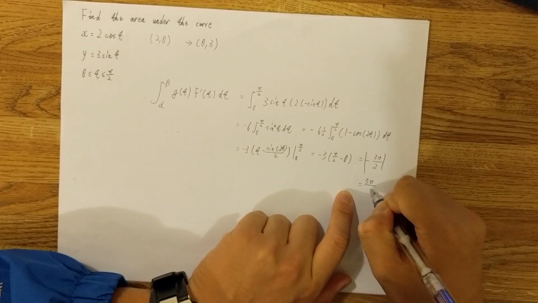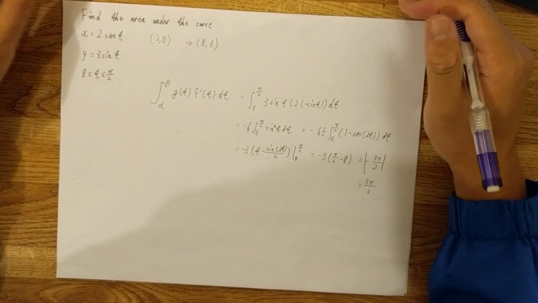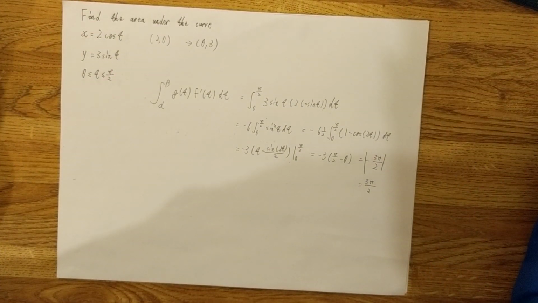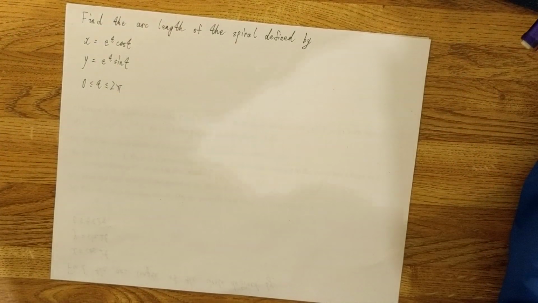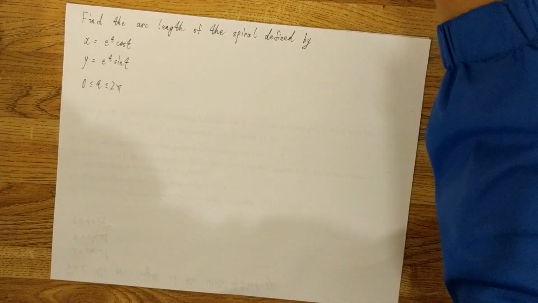Okay, so take notes. Feel free to take notes, pause the video. And then now let's move on to the second concept involving calculus. Still using this paper. So now let's talk about arc length.